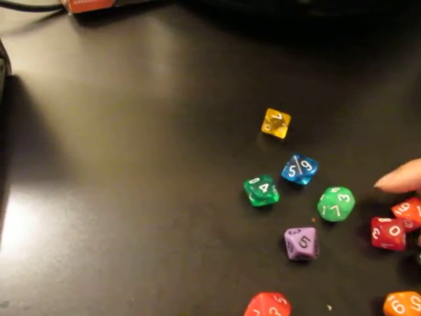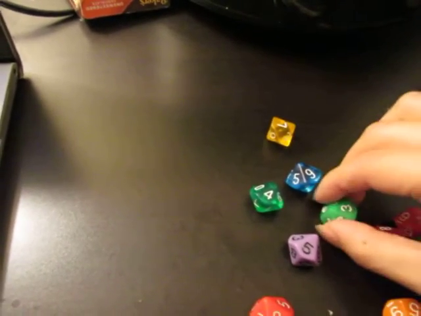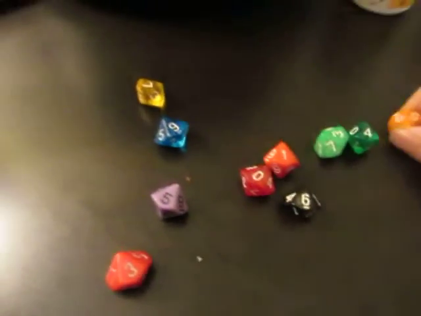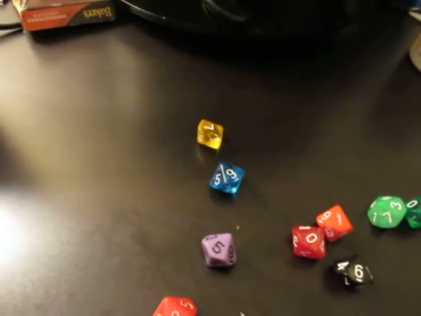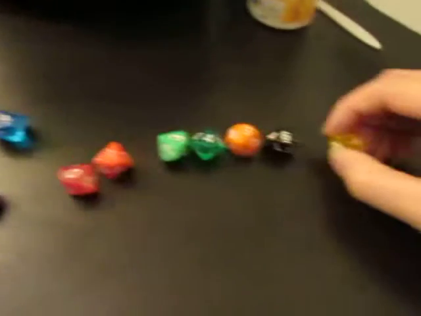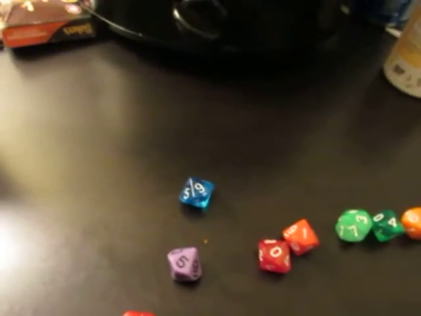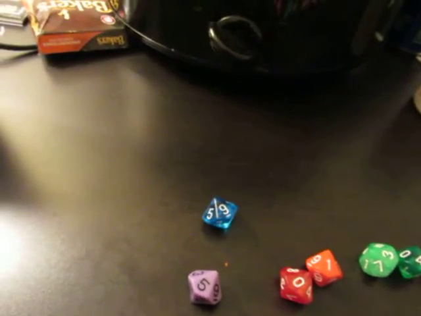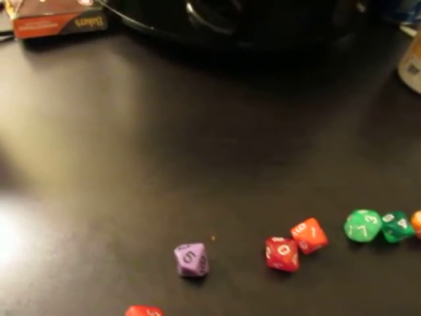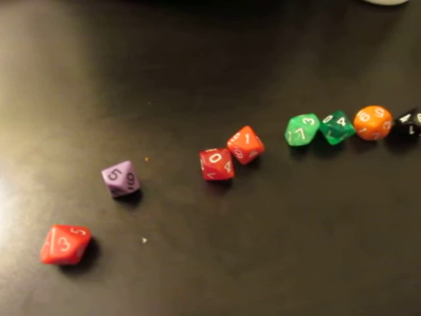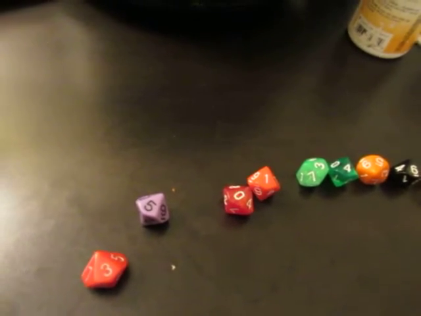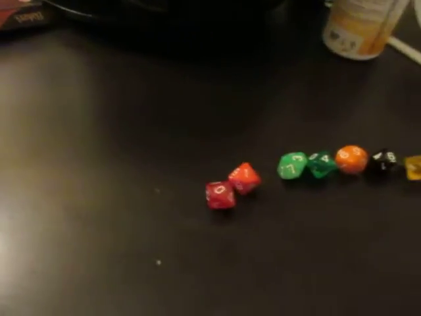Let's see. 0, 1, 3, 4, 5, 6, 7, 9. So we need a 2 and an 8, and we only have a 2 pair. We're not really sacrificing anything. Let's give that a try.